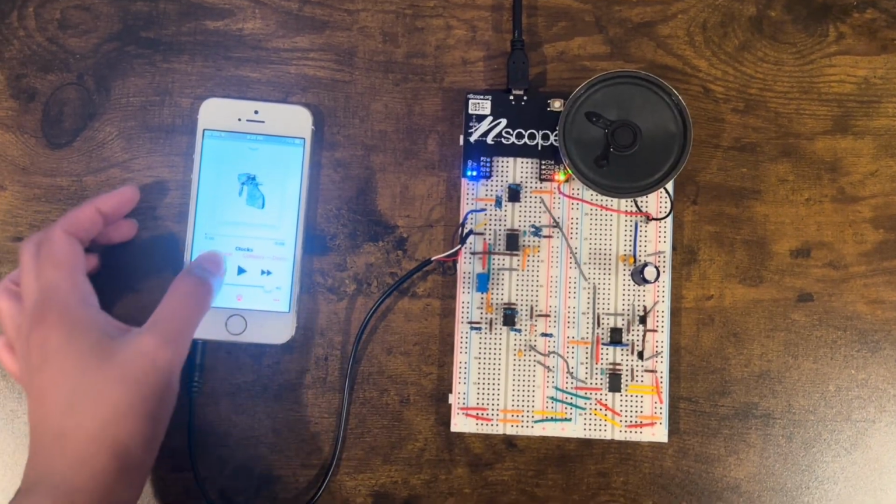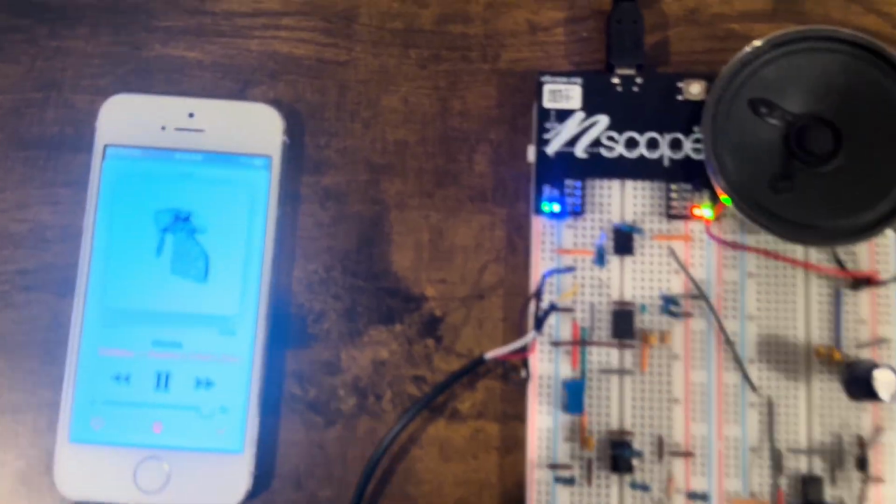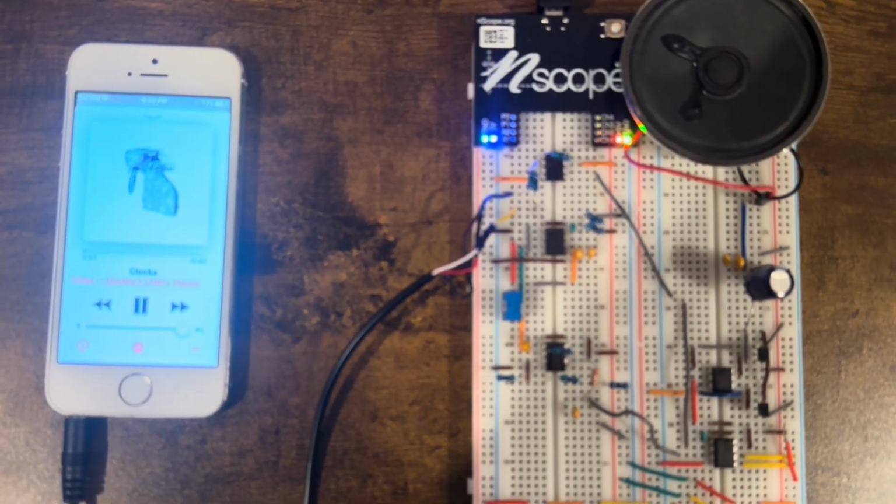And if we play, we can hear audio coming from the speaker. I can put the camera a little closer to it.